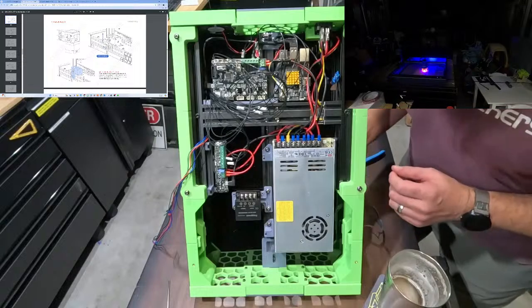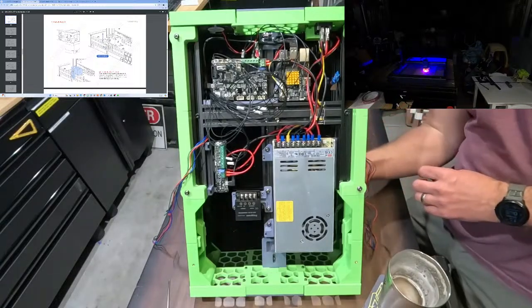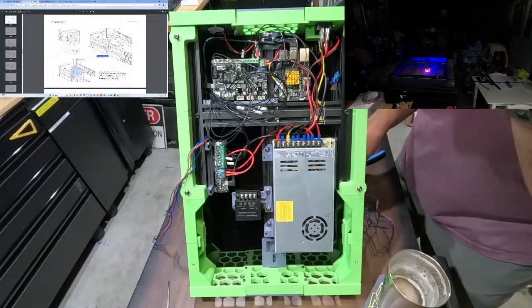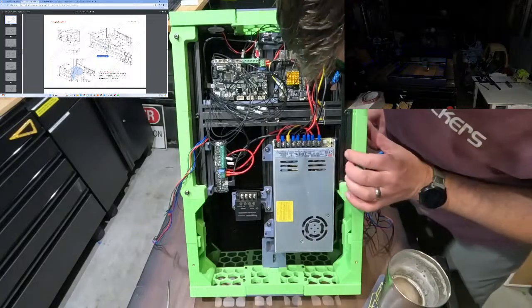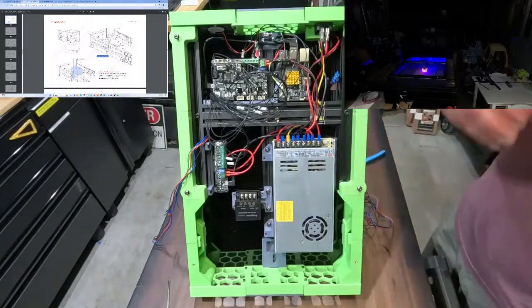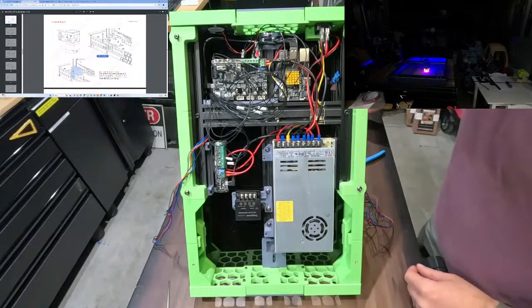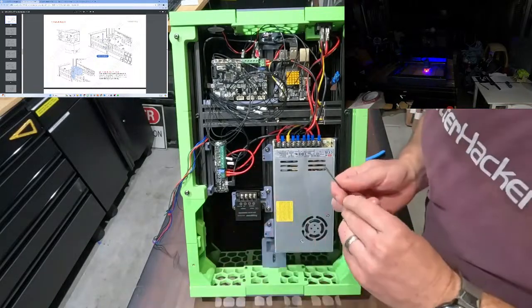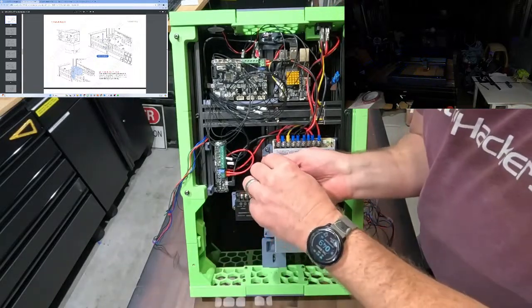I do need to get a fume extractor at some point, and so there's no way that I'm going to be able to get this in through here in current form. So I will have to remove the power supply, which I do not want to do.